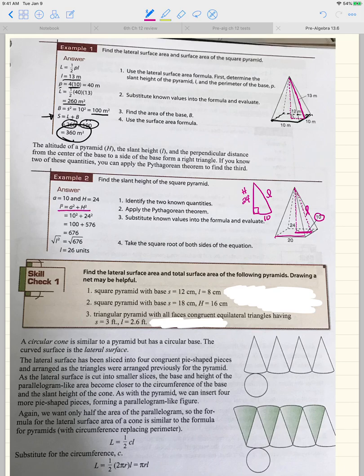L squared is equal to a squared plus h squared, so L squared is equal to 10 squared plus 24 squared, 100 plus 576. So L squared is equal to 676. Take the square root of both sides, and L is equal to 26 units.